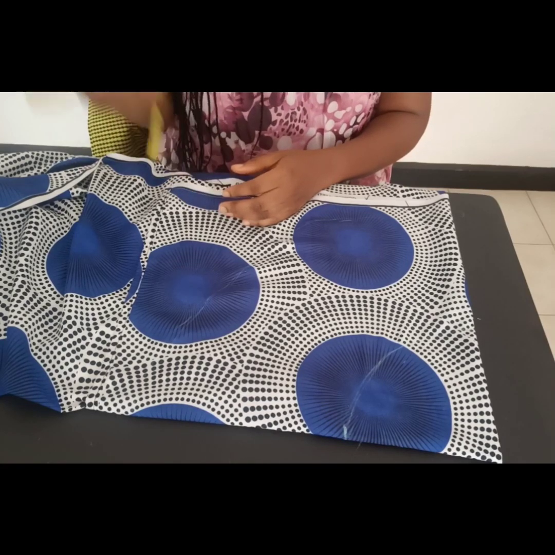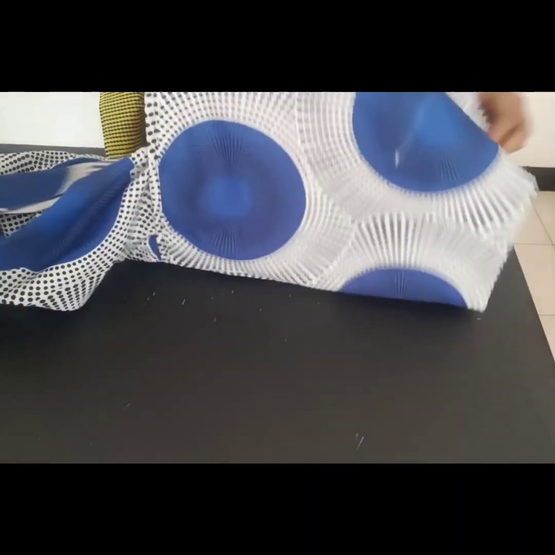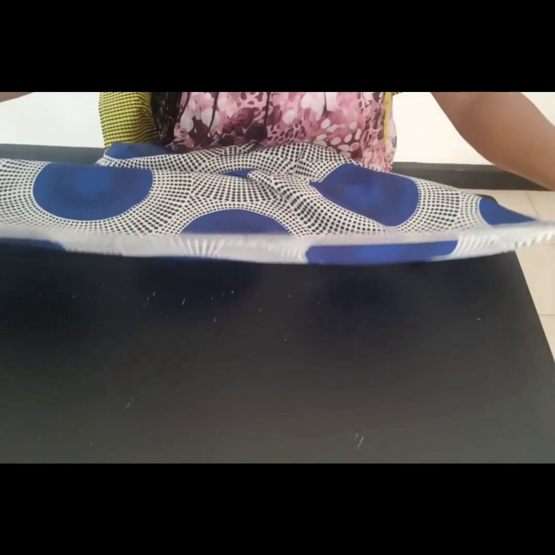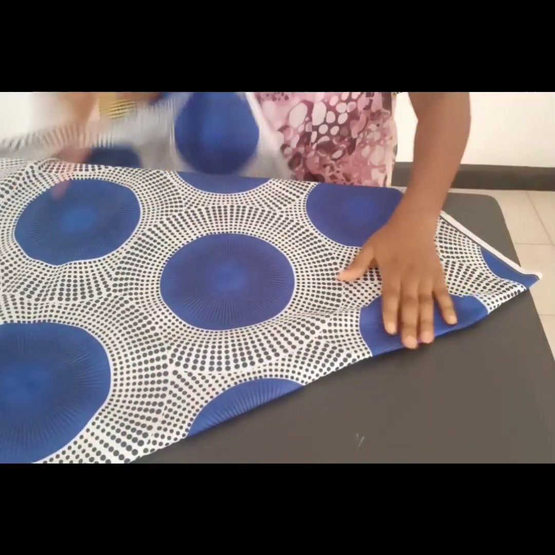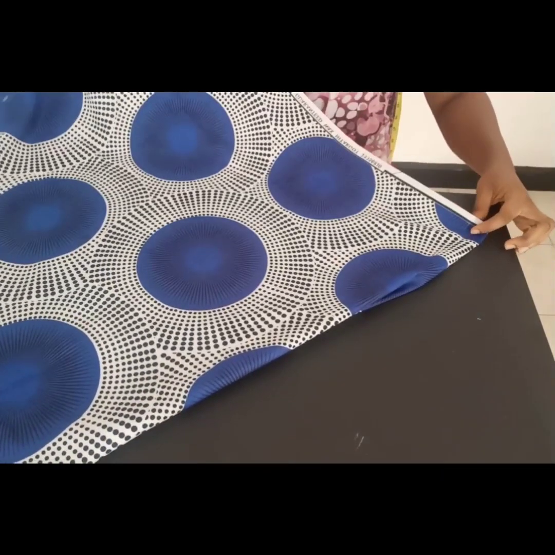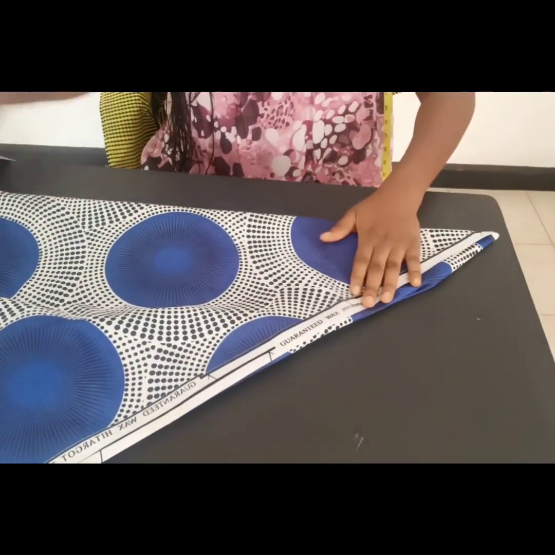But to fold the half circle, your fabric is straight like this, if you want to fold the half circle, first of all fold it into 2. You see what I'm doing? First of all fold it into 2 like this, and then you now place it, now fold again into 2. It will now be in a triangle form.